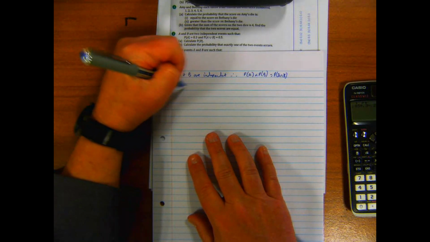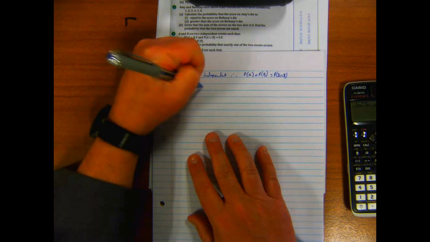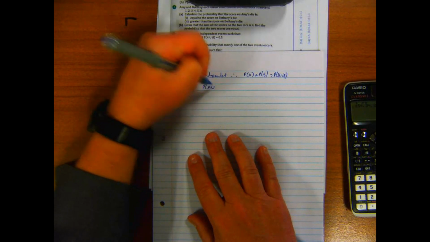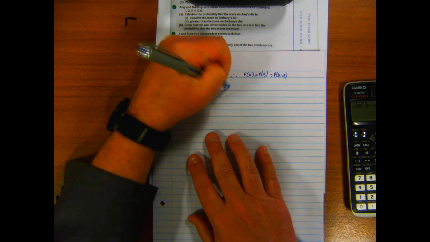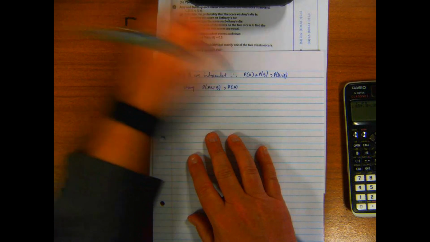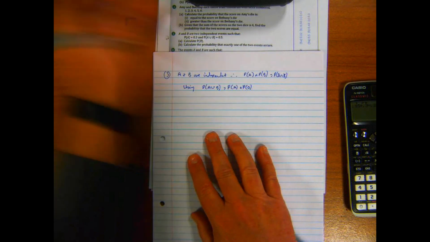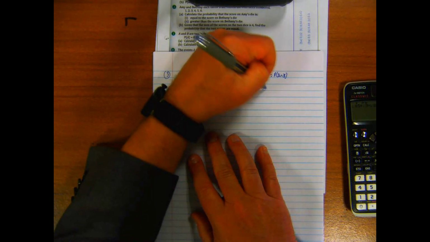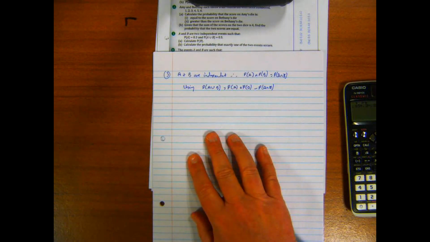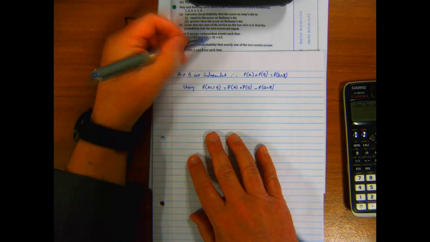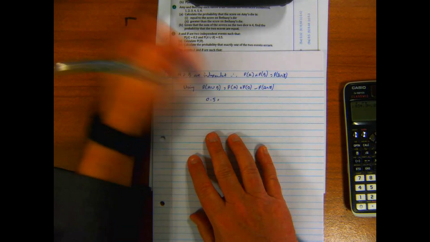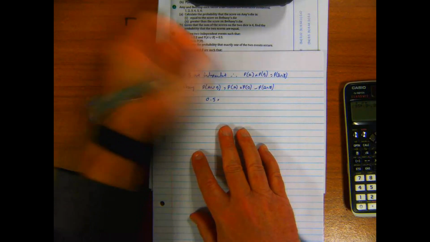So if we use the general rule, A union B is the probability of A plus the probability of B less our intersection, and let's put in what we know. We know the union is 0.5. We know the probability of A is 0.3.